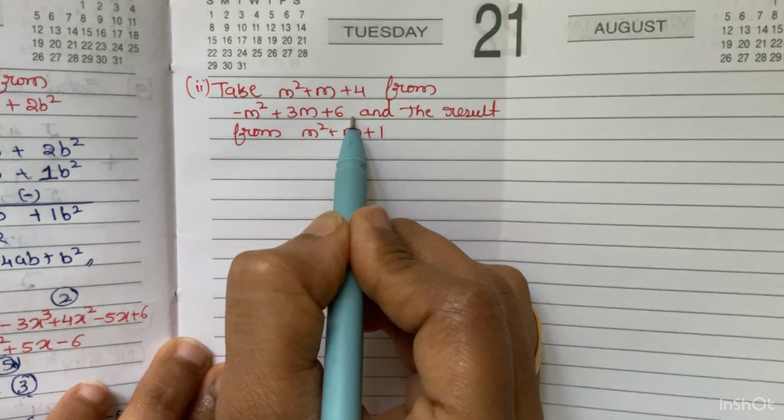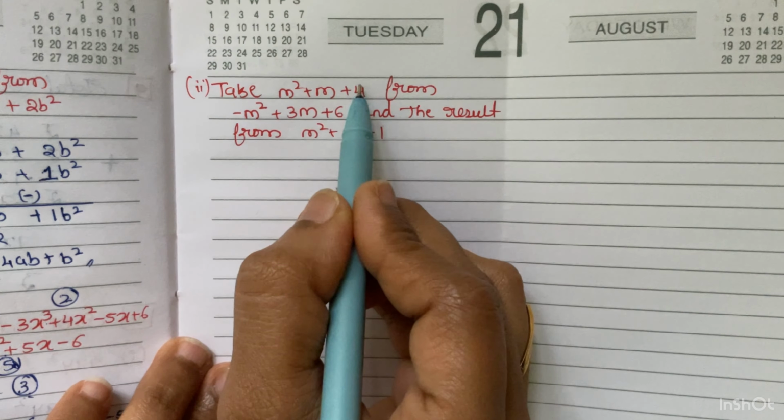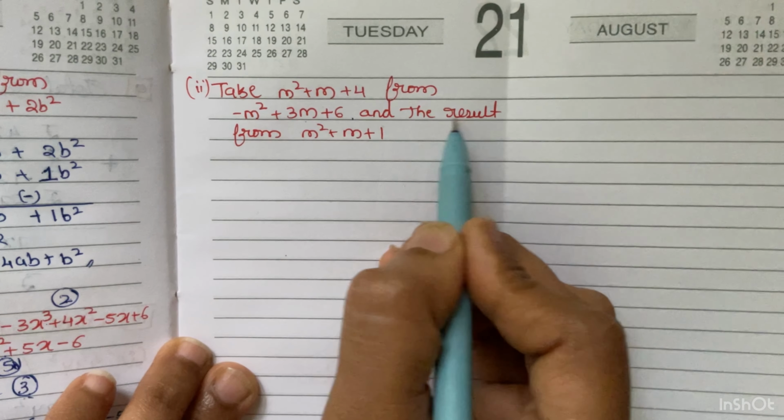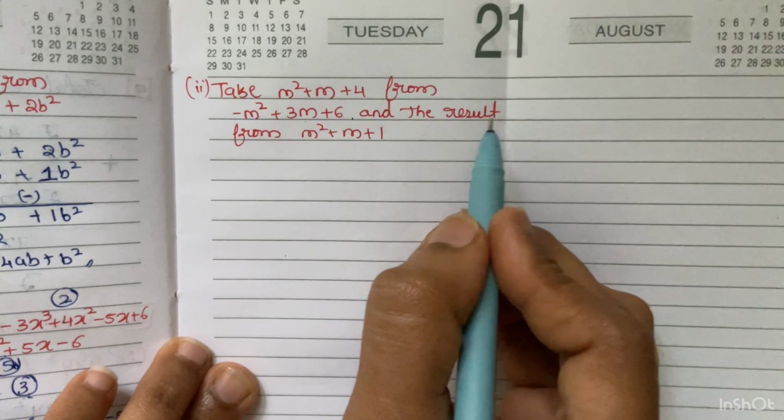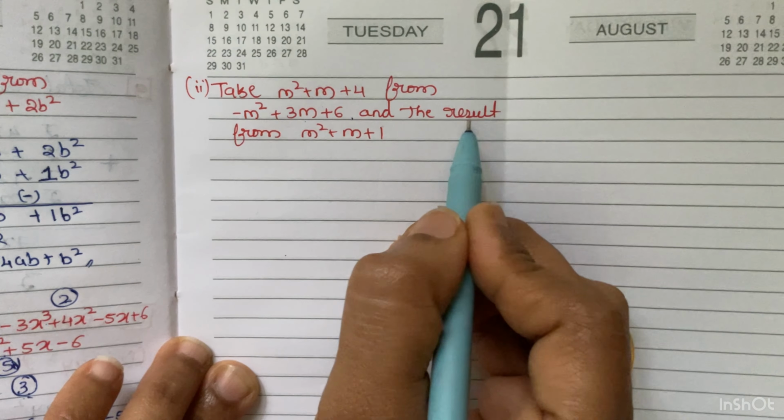See, first up to here, we need to take this polynomial from this. It means we have to subtract this polynomial from this polynomial. And after that, the result. So after subtraction, whatever result we get, again that result we have to take from this. Again this result we have to subtract from this polynomial.